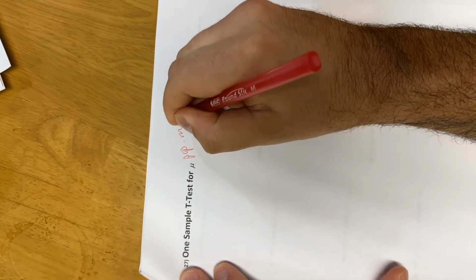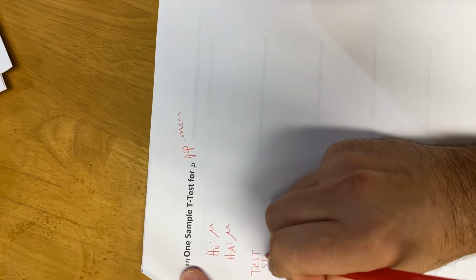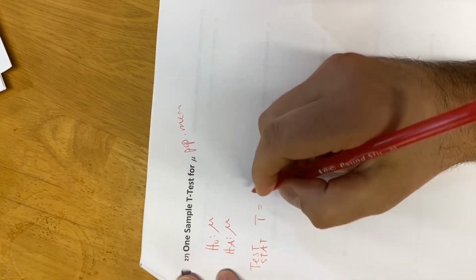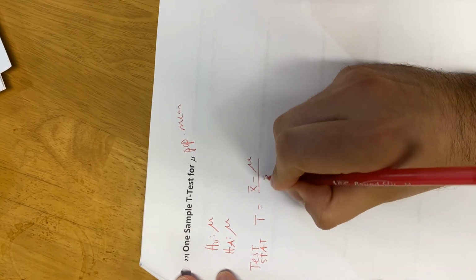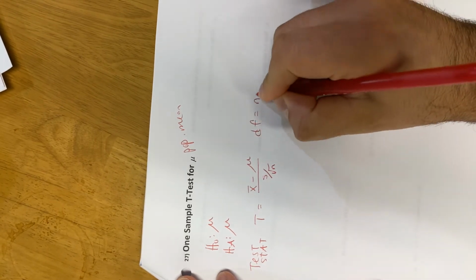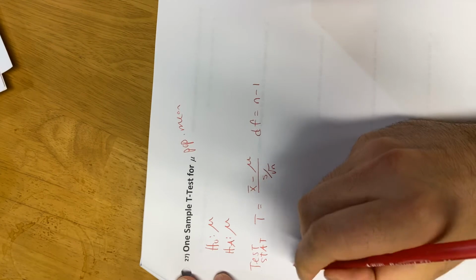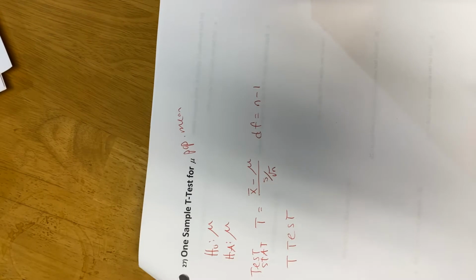One sample t-test for mu, which is the population mean. So the H0 is going to have mu in there. The Ha is going to have mu in there. The test stat, we're going to be using t, just like last chapter with confidence intervals. Means we use t, so x bar minus mu over s over radical n. The degrees of freedom is sample size minus 1, just like the last chapter, and it's going to be a t-test. T-test in the calculator.